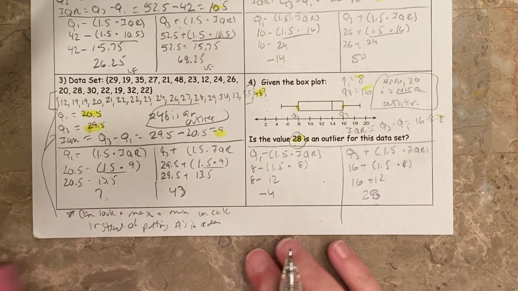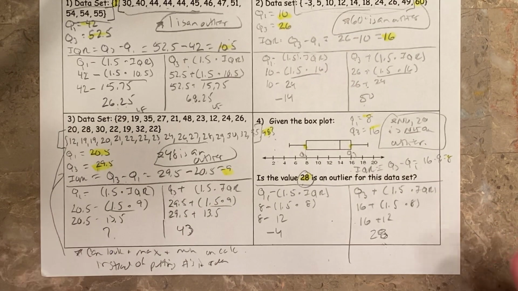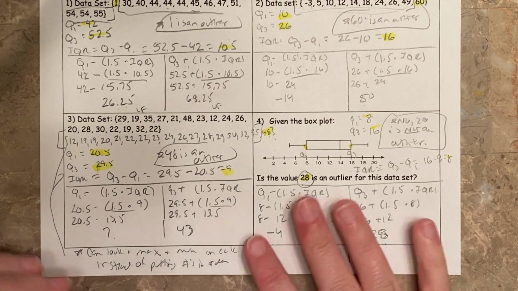All right, so that was your first Regents do now. It happened to be a new topic. This is something you're going to need to know for this year and definitely next year.